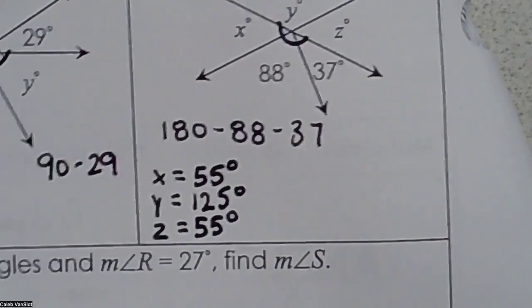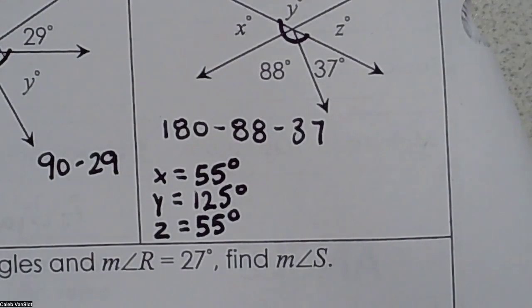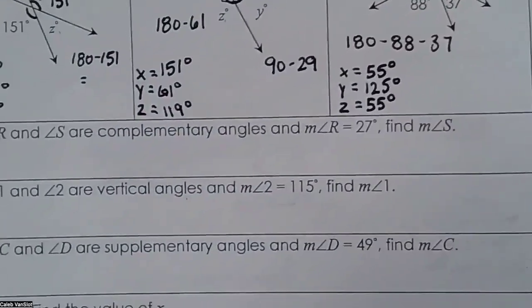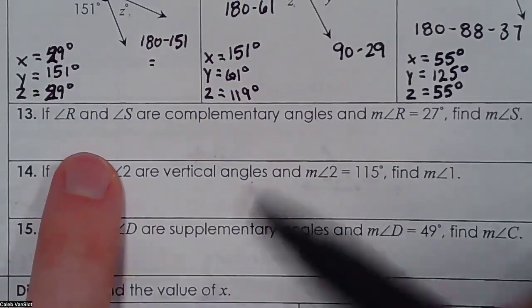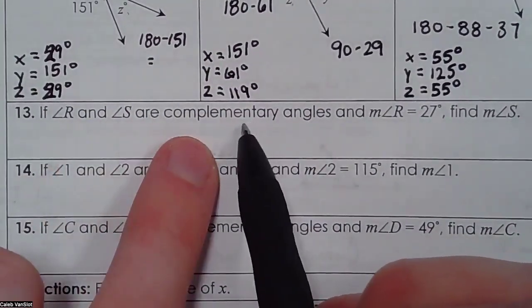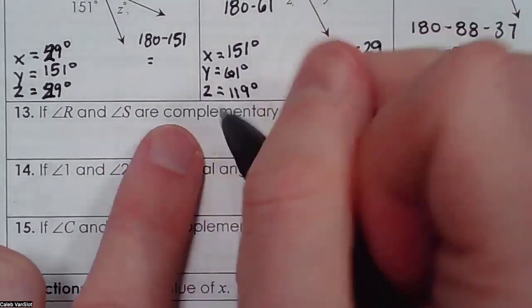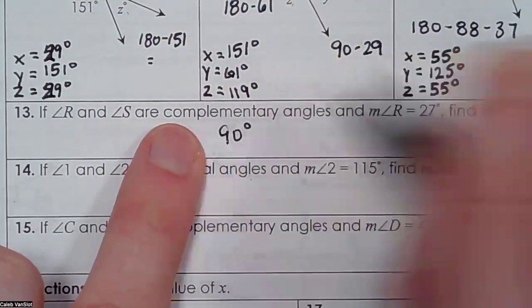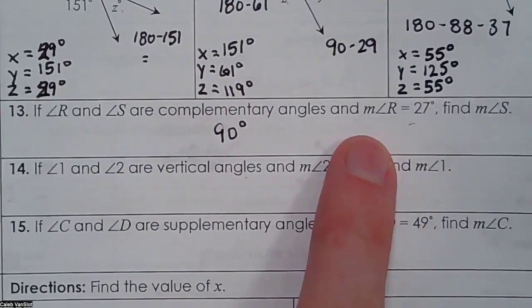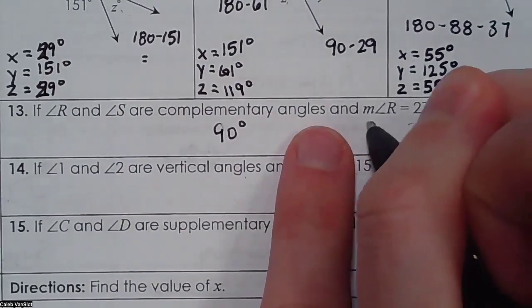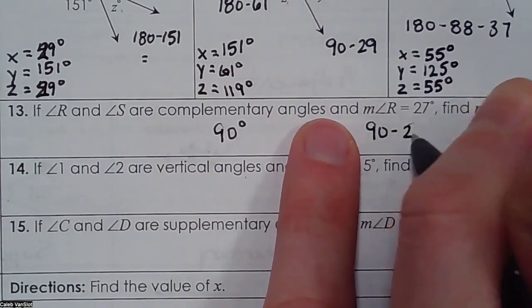Okay. All right. If we take a look at these next few problems, it says angle R and angle S are complementary. What does that mean they add up to? 90. And if I know that R is 27, how am I going to find S? Yeah.